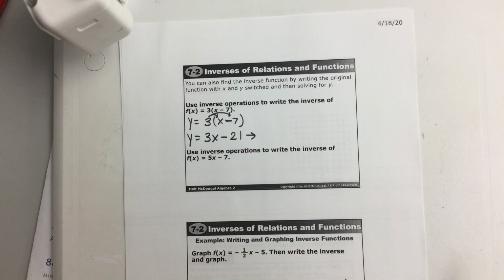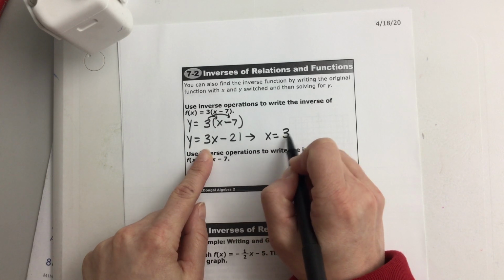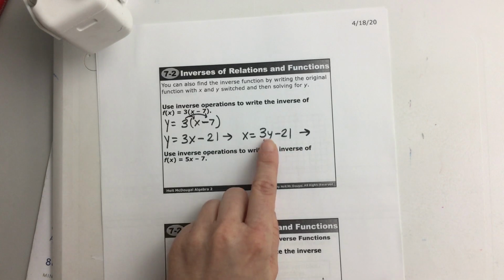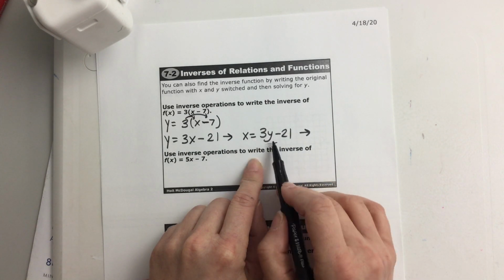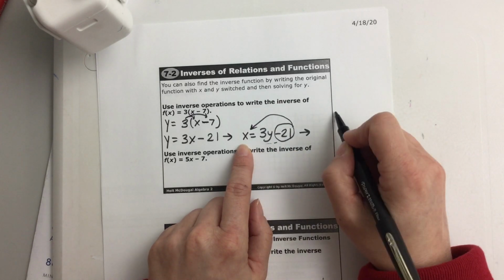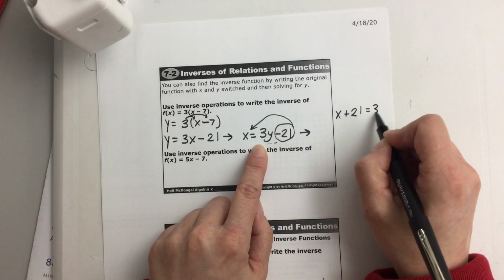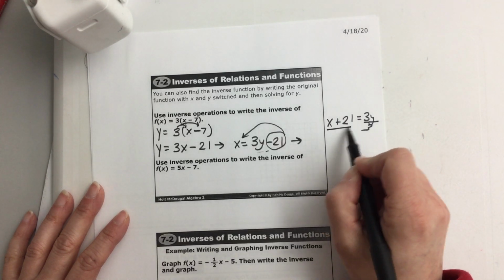Step 2, switch x and y around. So x equals 3 times y minus 21. Now you have to isolate y. So whatever's on the same side as y but not touching, you want to move that first. So step 1, I would add 21 to the other side. So I have x plus 21, you'd still have 3y. Y is not alone yet. I need to divide by 3.